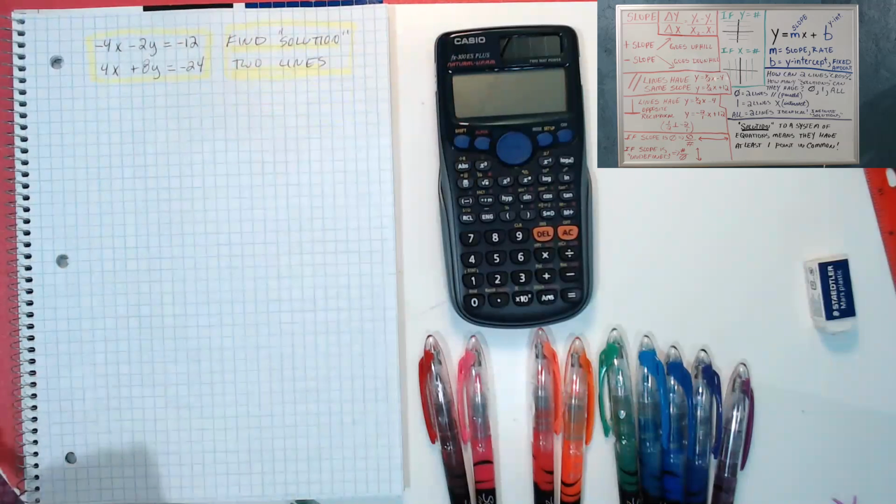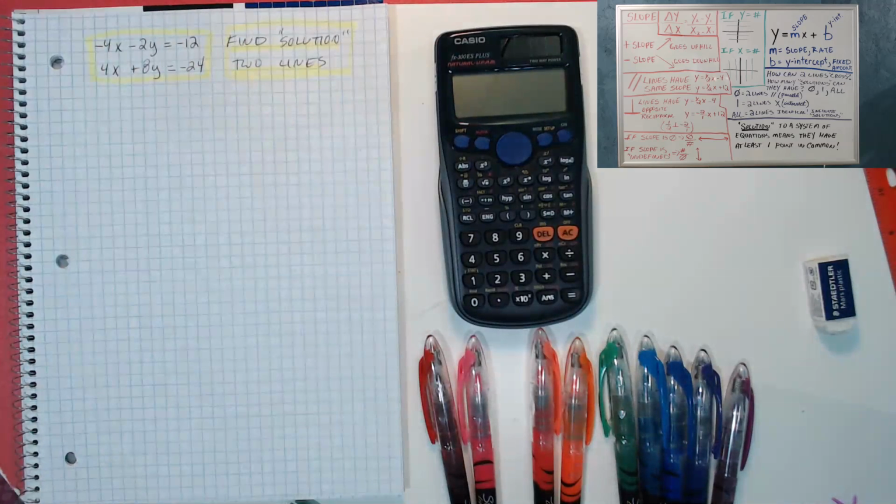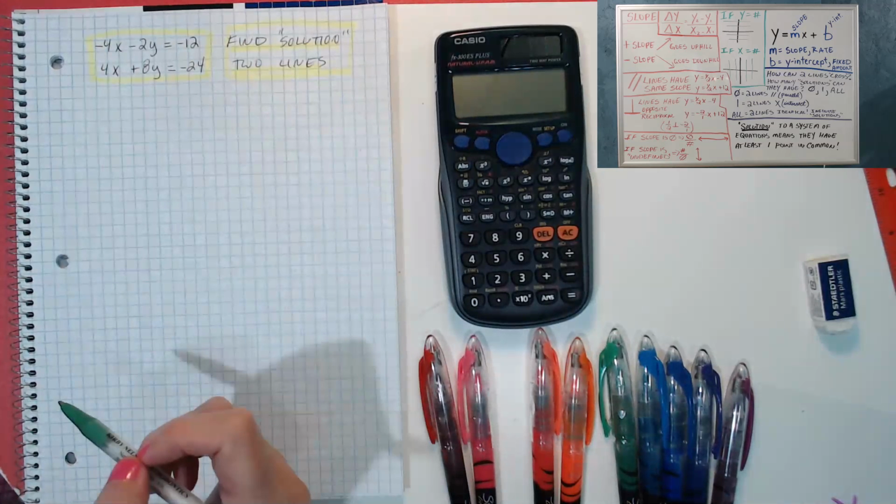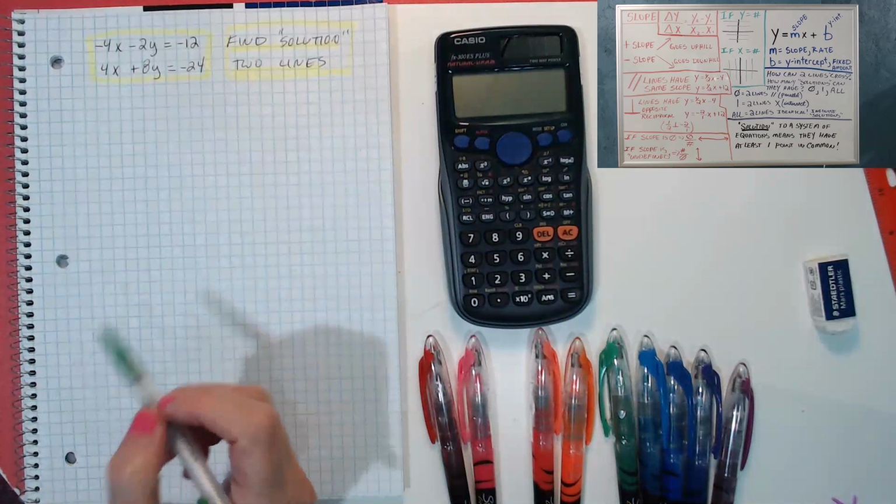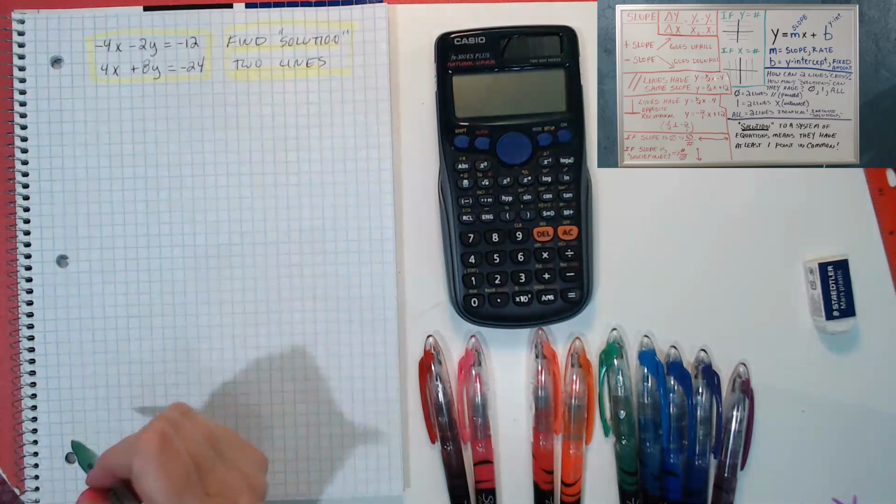Okay, so we're not going to graph these right now, but you could graph them both and draw them out, but we're not going to do that right now. That is something you'll do in algebra, but not so much for the SAT in this situation. Okay.